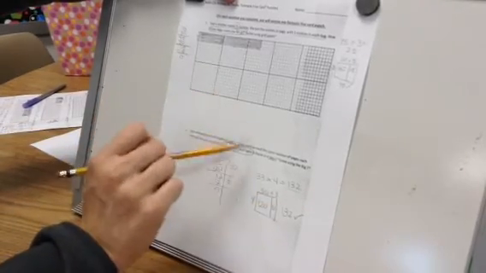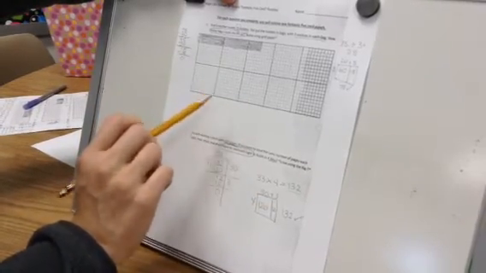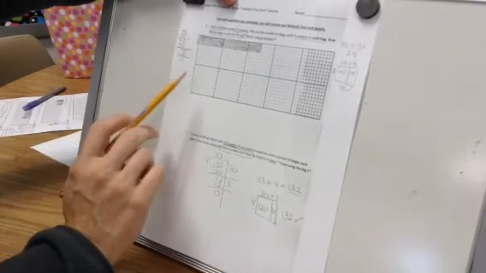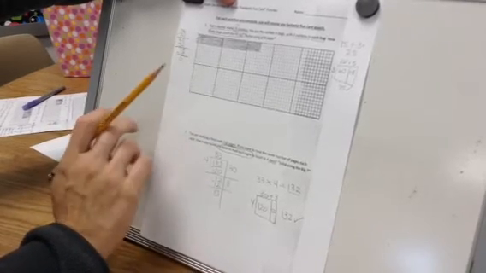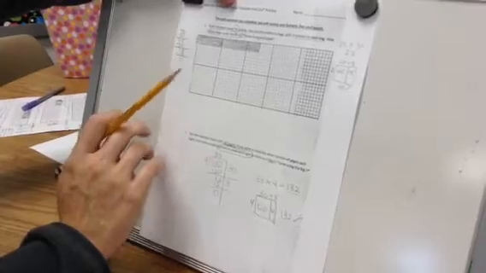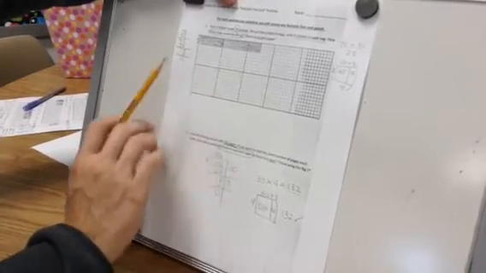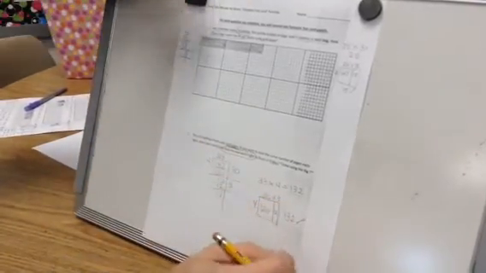Now, if you're still struggling on these, Miss McFall and Miss Forsong do have anchor charts up on the wall. You need to be sure and go look at the anchor charts if these two problems are still tricking you. Let's move on to number 3.